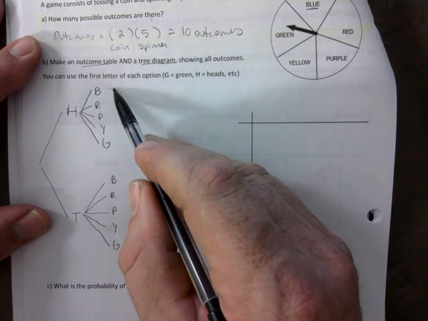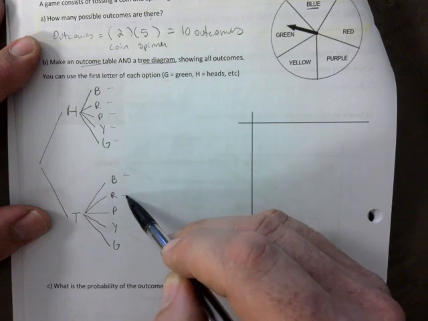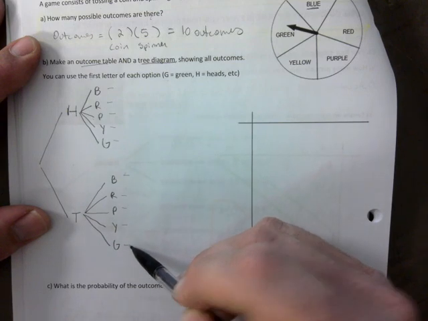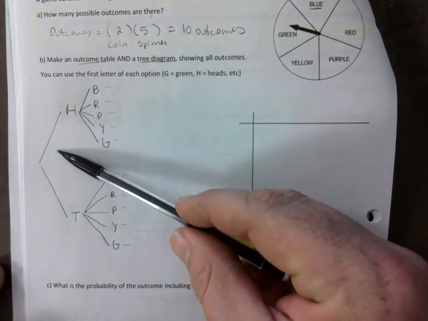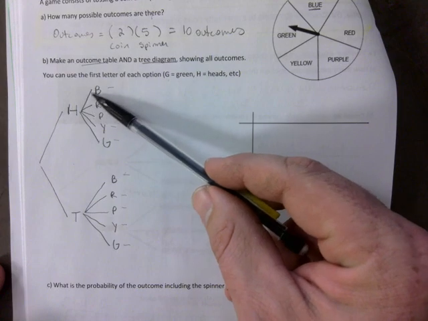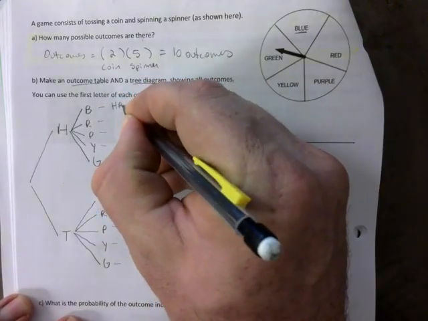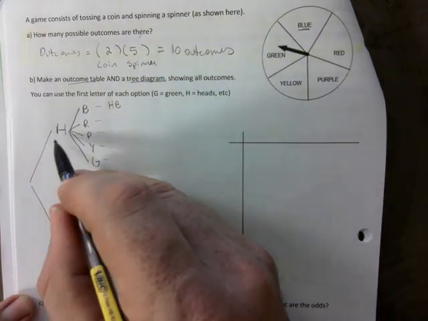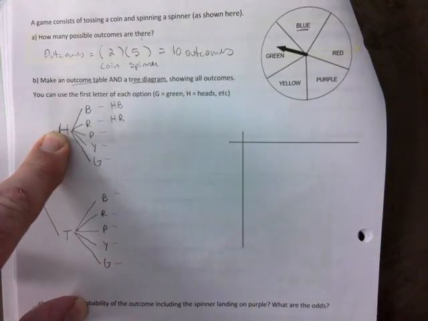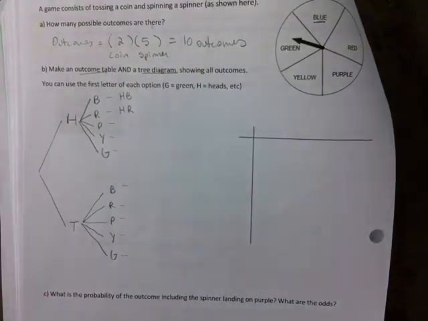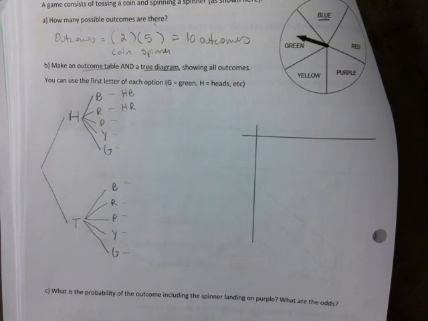If you look at the example on page 39, at the end of each branch, you actually have to write out what the combination is that you got there. If you follow this branch, you get heads and then landing on blue, right? So this would be the combination HB. If you then continue going heads, and then it's red, so head, red. Red, head, I should have done it the other way. Anyways, that's how you do a tree diagram.